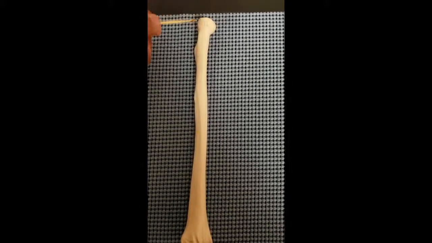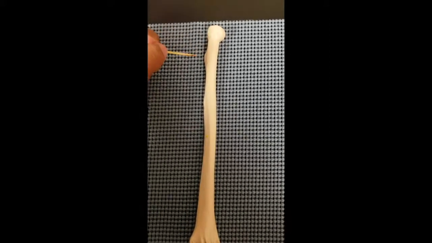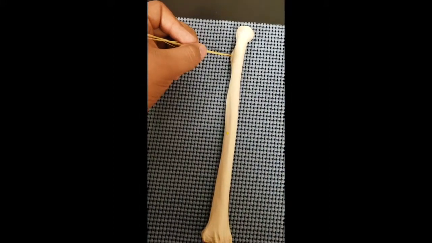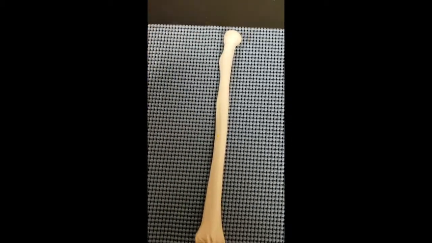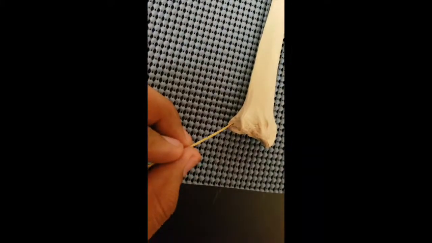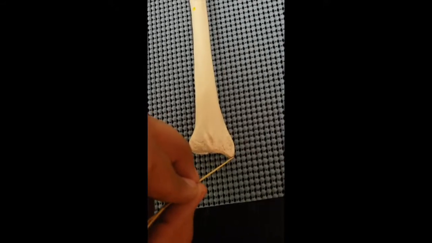On the radius, we have the proximal head. We have the neck of the radius. We have the radial tuberosity. We have the ulnar notch right here on the side, and we also have the styloid process right here.